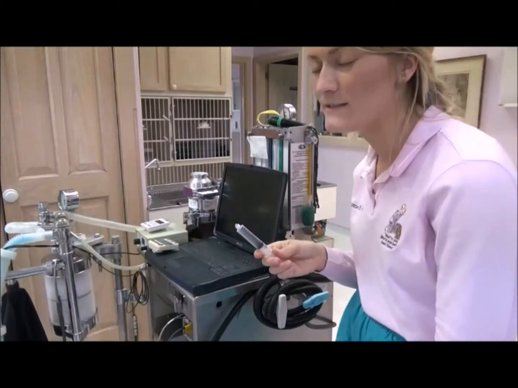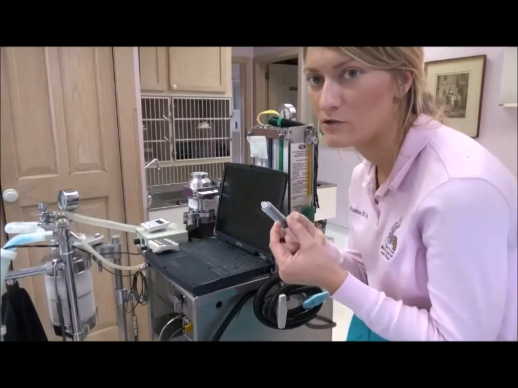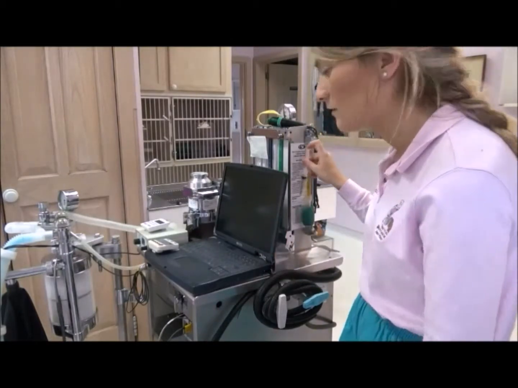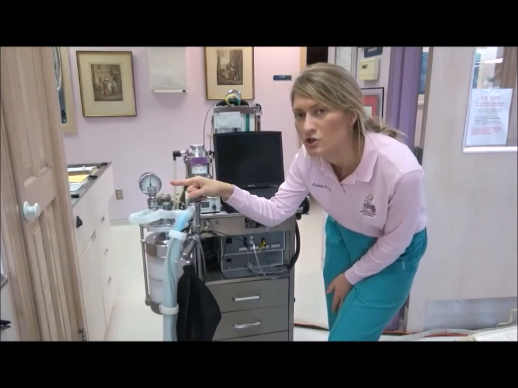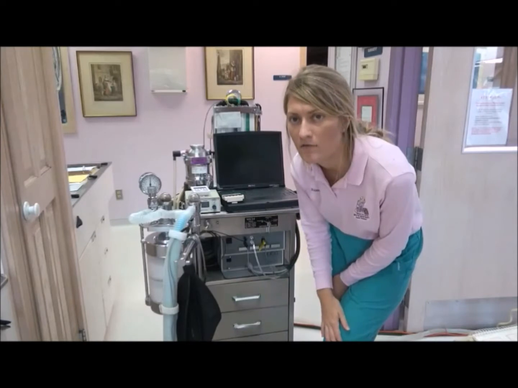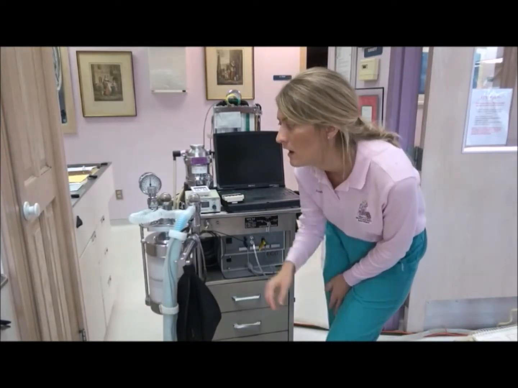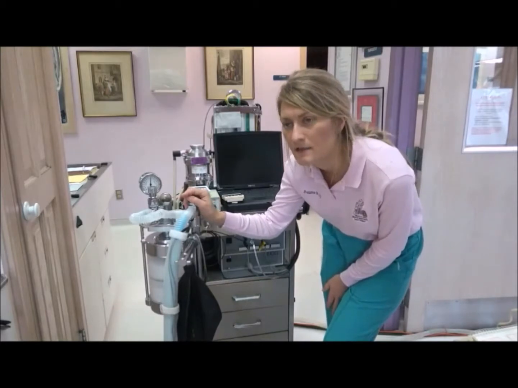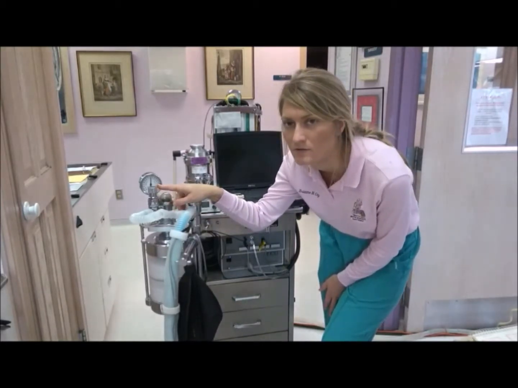It's simply a 12cc syringe, and we use this to inflate the pressure cuff on endotracheal tubes. This is the pressure manometer. So this indicates the amount of pressure in the anesthetic circuit, and thus tells you the amount of pressure in the animal's airway and lungs.